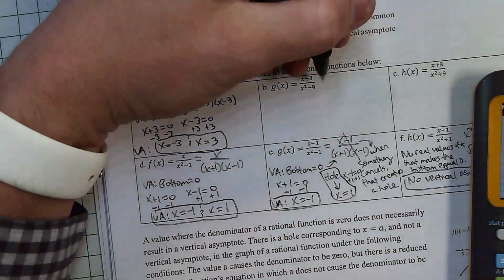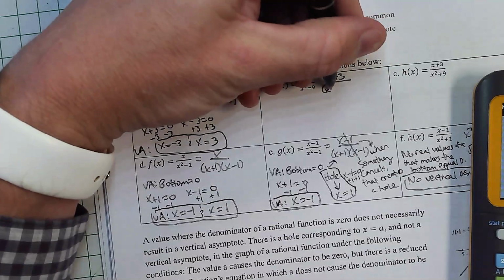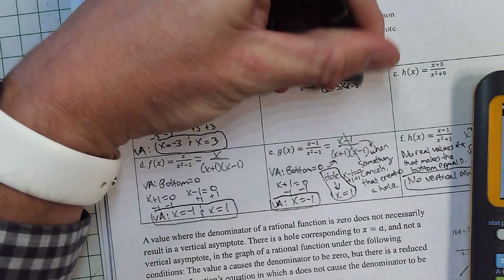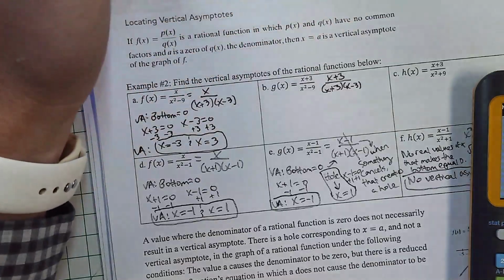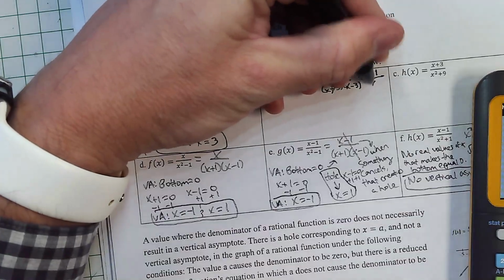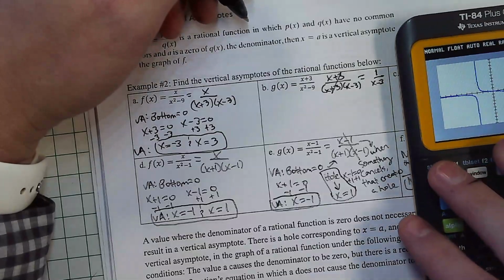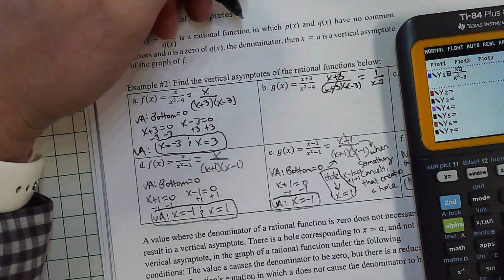This next one's a little different. X plus 3, using the cancellation property. What happens on this one? Good. So you're left with 1 divided by x minus 3. There you go.